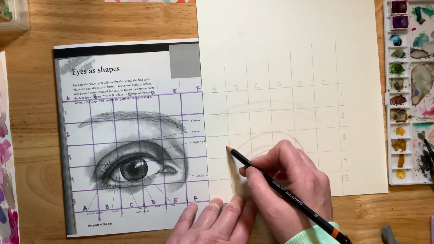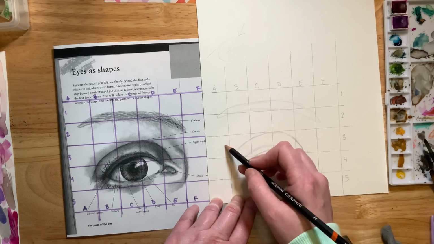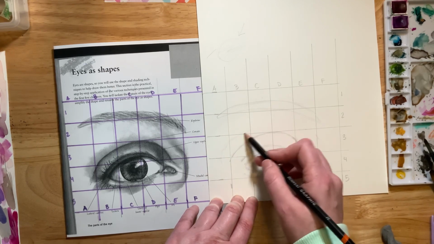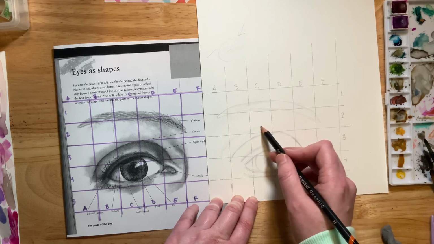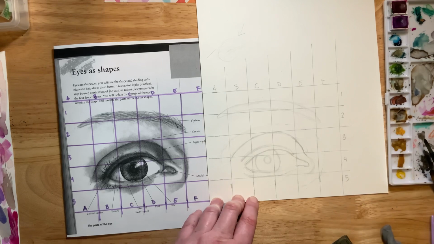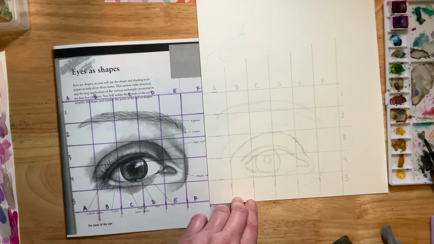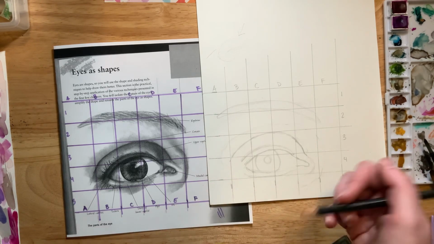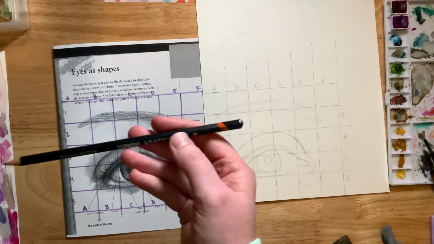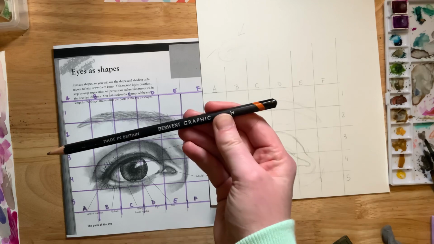So for the rest of this tutorial, please feel free to speed up if you need it. If you want to skip to different parts, go for it. Pause as needed. I am going to give tips throughout the video as I'm approaching this with value, and you will need more than just your HB pencil.